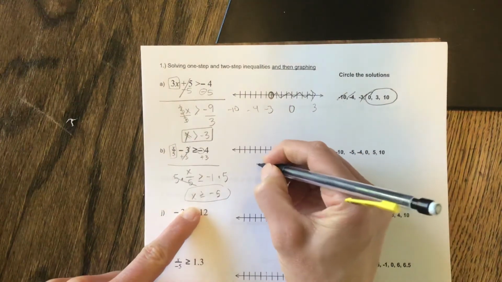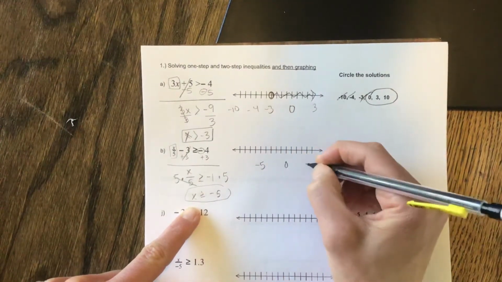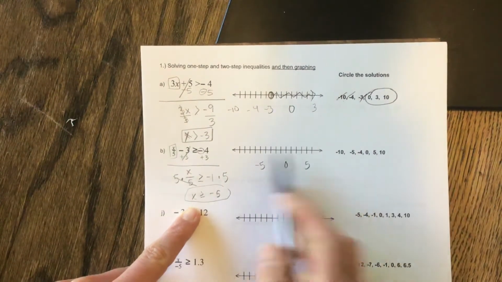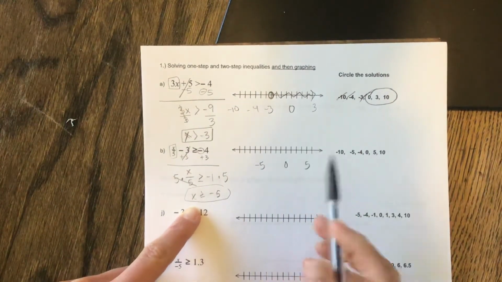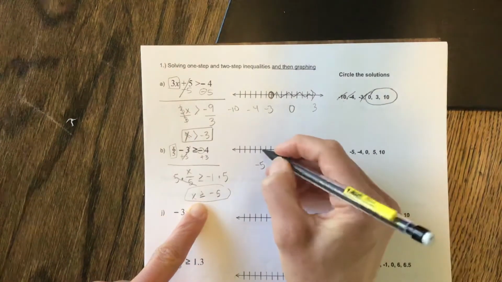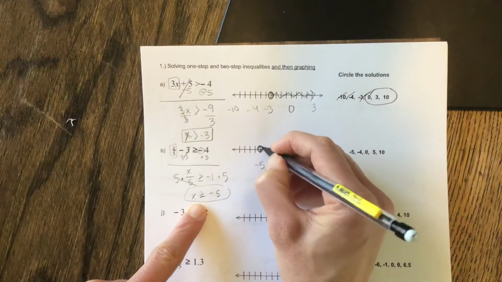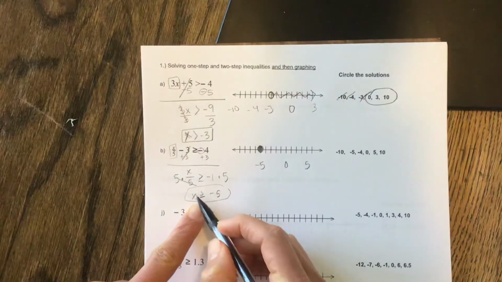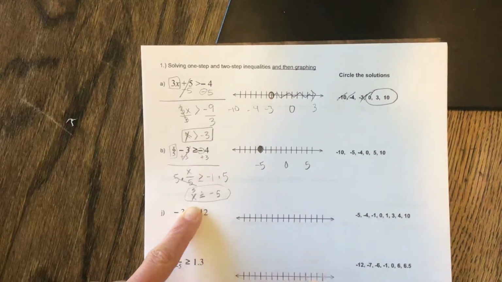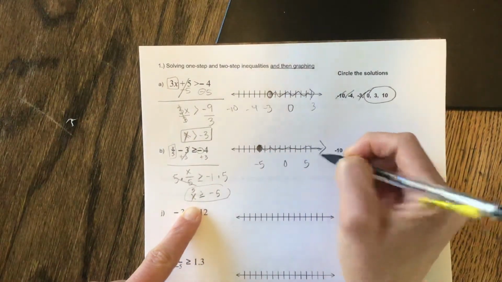So I'm going to locate negative 5, 0, and 5. I think with negatives, that's a really great thing to do. Recognize the positive and the negative. And since we're equal to, we're going to be closed on negative 5. Okay. And we want all numbers greater than. So any number, pick a number that is greater than negative 5. Yeah, 5, 0, 1,000, whatever you chose.